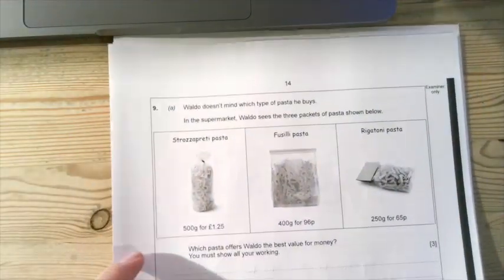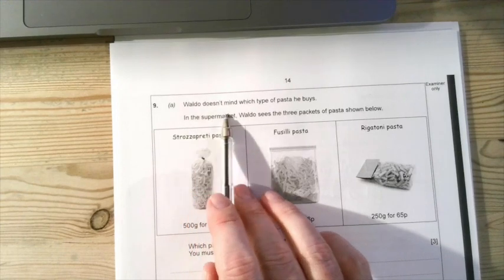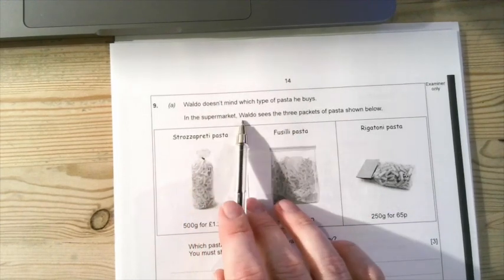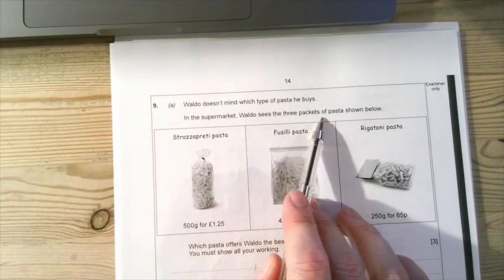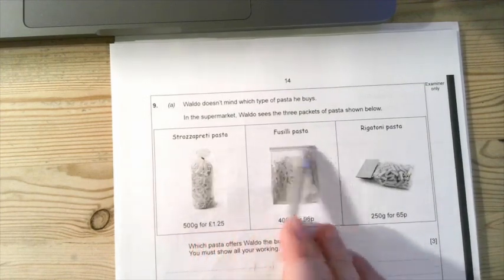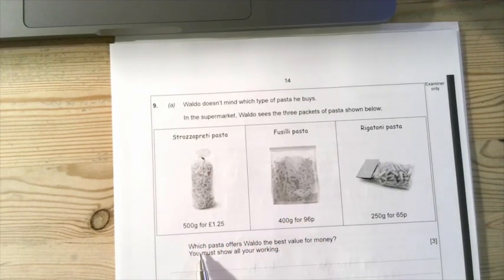Okay then, over the page to number 14. It says Waldo doesn't mind which type of pasta he buys. In a supermarket, Waldo sees that there's 3 packets of pasta shown below. So we've got these 3 different types of pasta. It then says which pasta offers Waldo the best value for money.